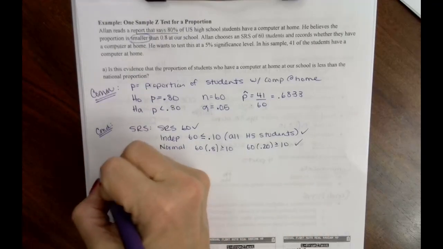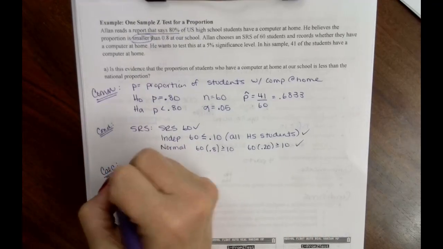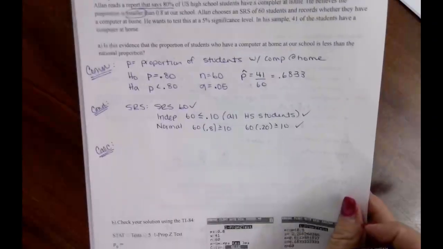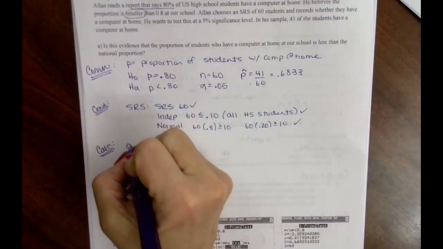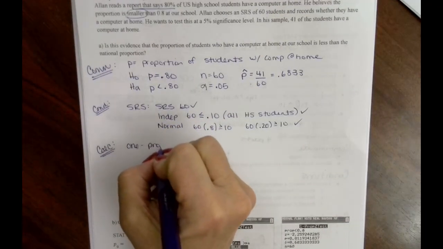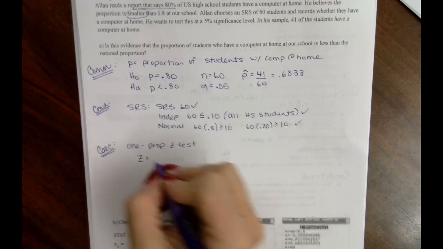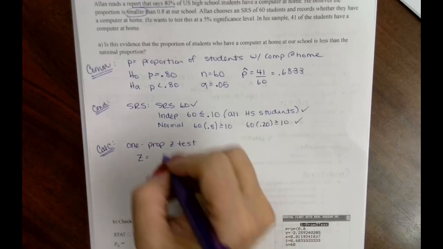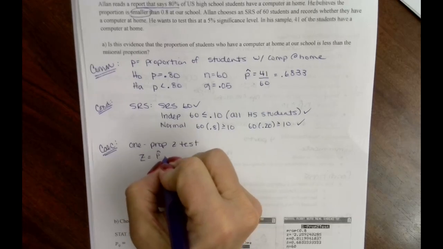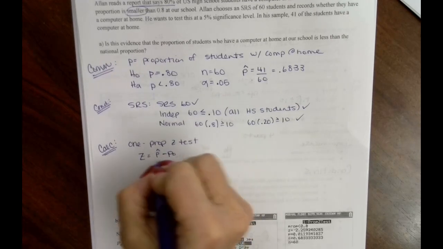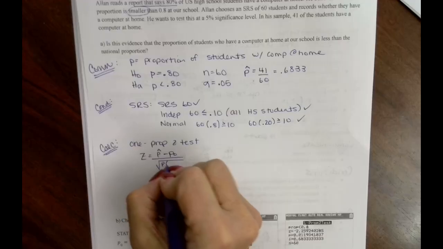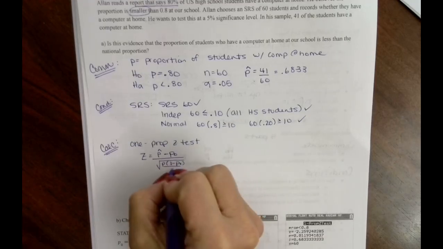So now we're going to go in here and we're going to do our calc. So first thing that I'm going to do is list my test. I'm going to run a one prop z-test, and I want to calculate my z. Now again, this formula is not on the formula sheet. It's p hat minus p naught over the square root of p naught times 1 minus p naught over n.